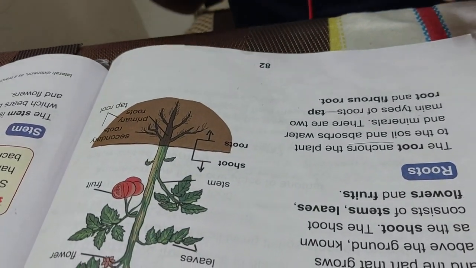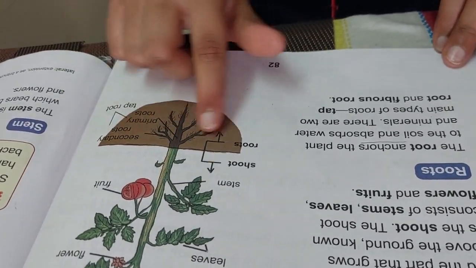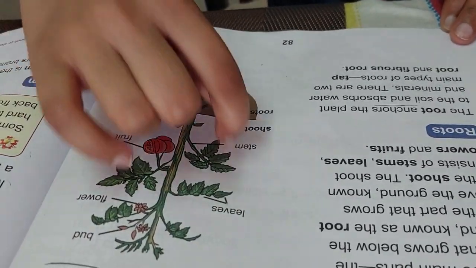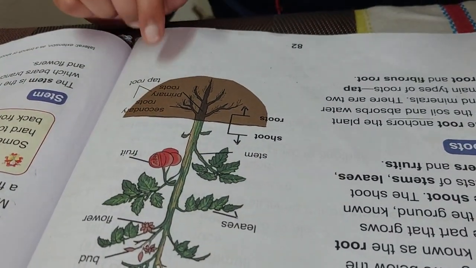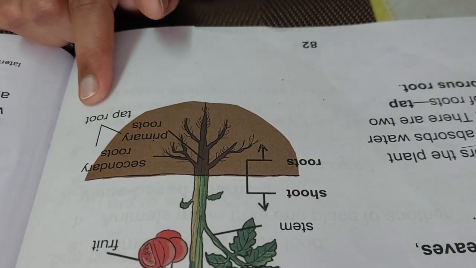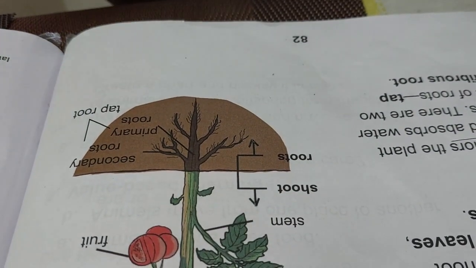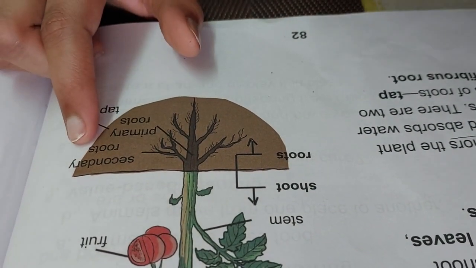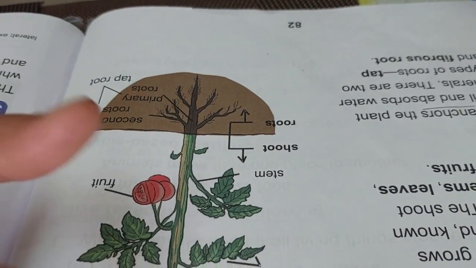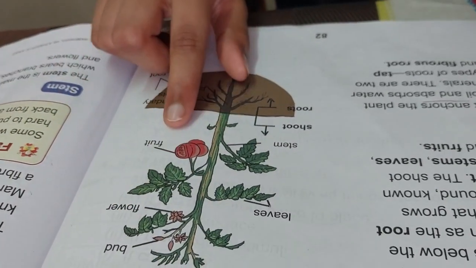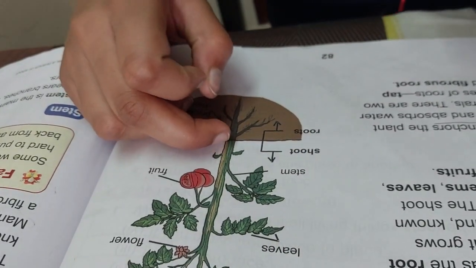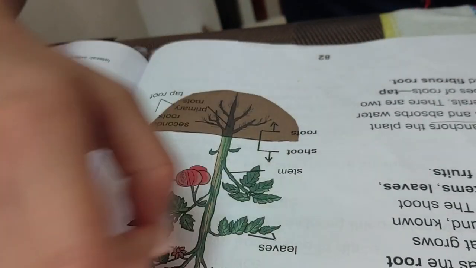So see friends, this is our root inside the soil, and the shoot is outside the soil. And see the roots. This is the system of a taproot. In taproots there are two types of root: first, primary root and secondary root. And this is the stem, the bud, the flower, the fruit, the leaves, and this is the shoot. The whole system is a shoot.